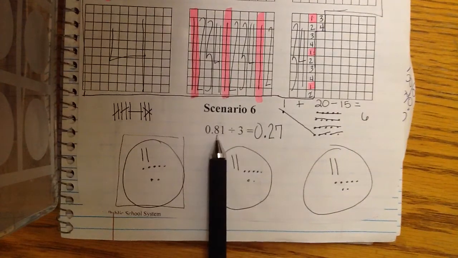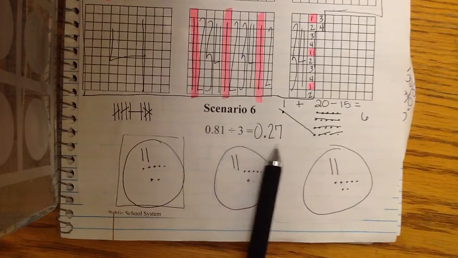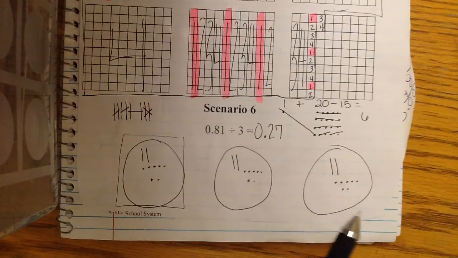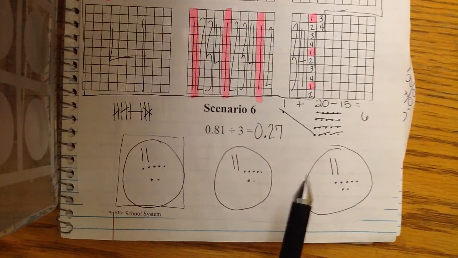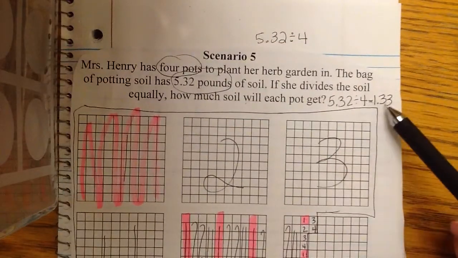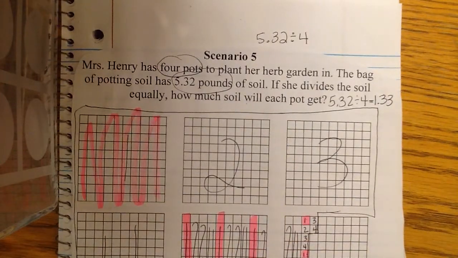Notice when I did this, when I had a decimal, I divided into groups. Everybody got parts. So my answer was decimals. Every time today, my answer got smaller and it had a decimal in it. This one was totally a decimal, less than 1. This one was a whole with some decimals because I was large enough to give everybody a flat.